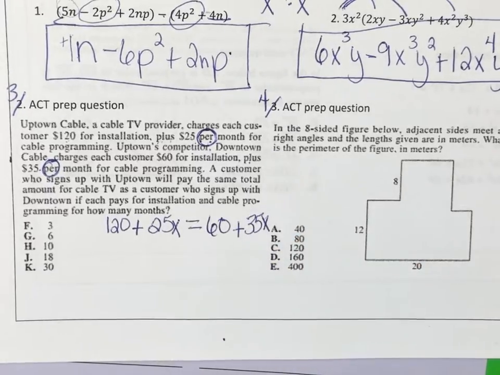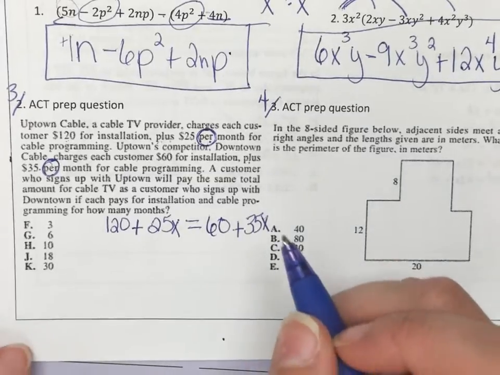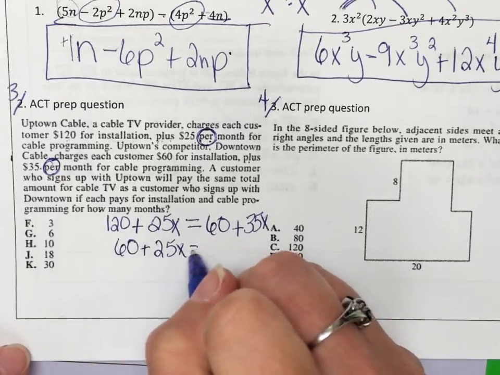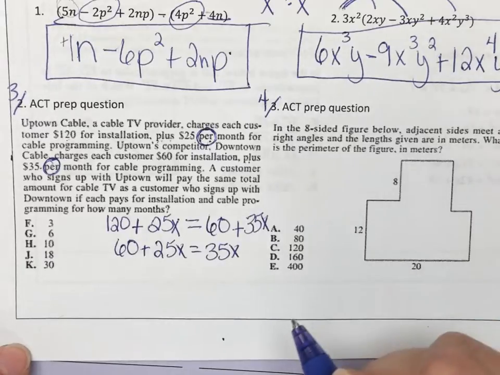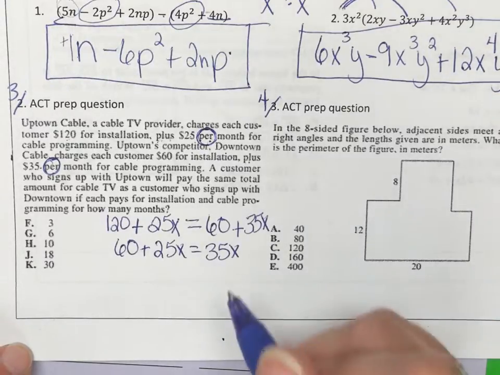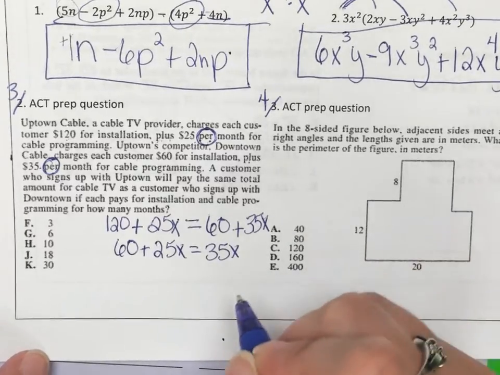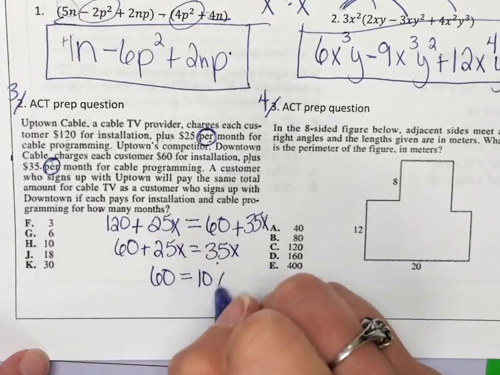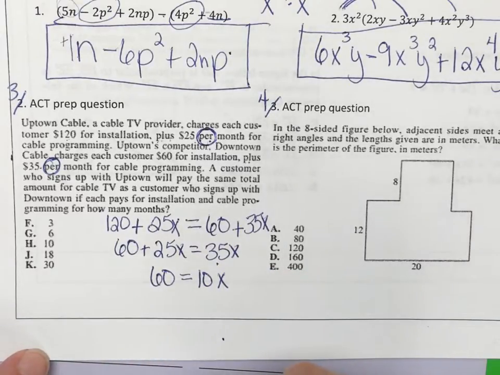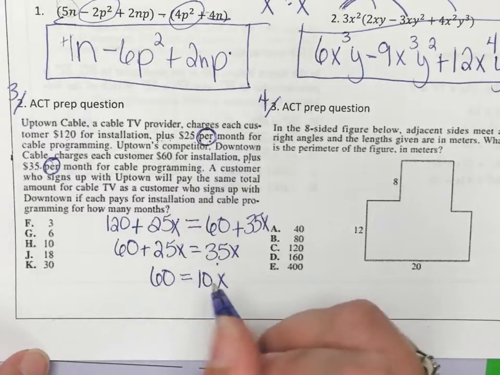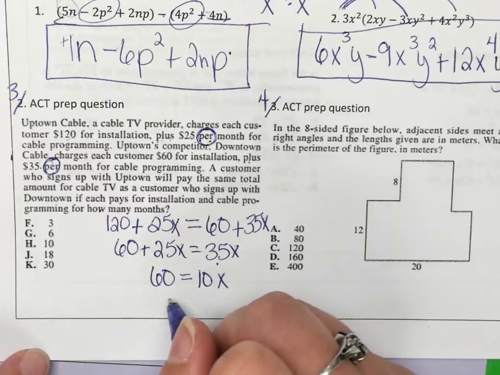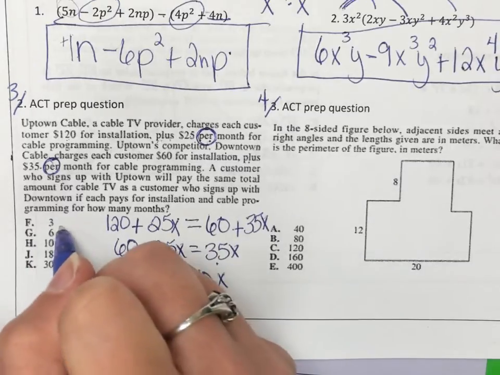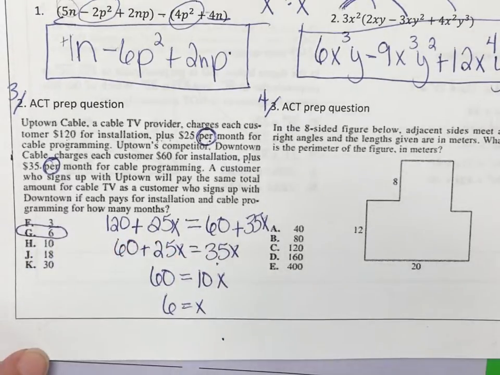Alright, Madison, what can I do first to solve for x? Alright, so that gives me 120 minus 60 is 60. Gracie, what can I do from here? Alright, so I'm going to subtract that, right? So it'll be 60 is equal to 35x minus 25x is 10x. And then, Diana, what else can I do? Alright, divided by 10. So 60 divided by 10 is 6. So that means after 6 months, they're going to pay the same amount, right? So it's going to take them 6 months to pay the same amount.